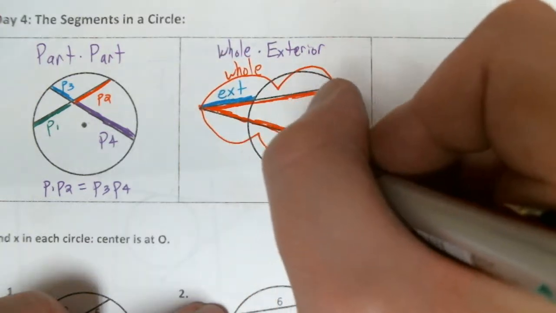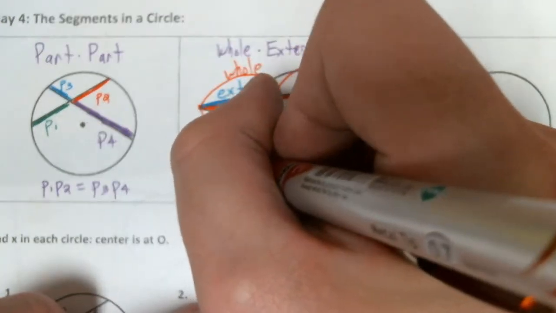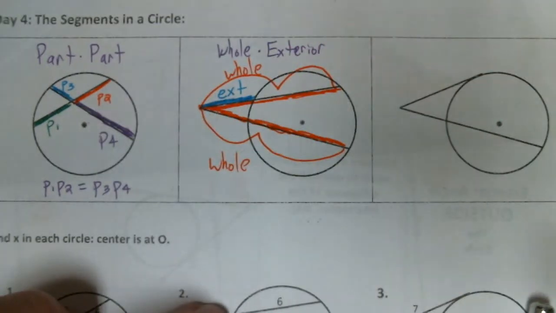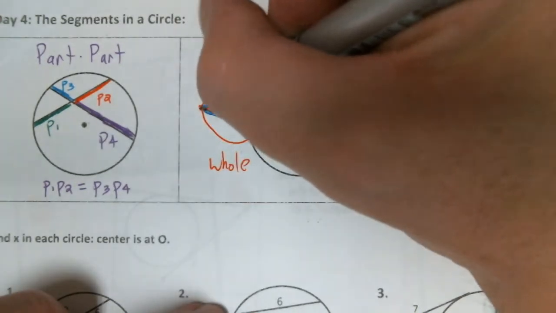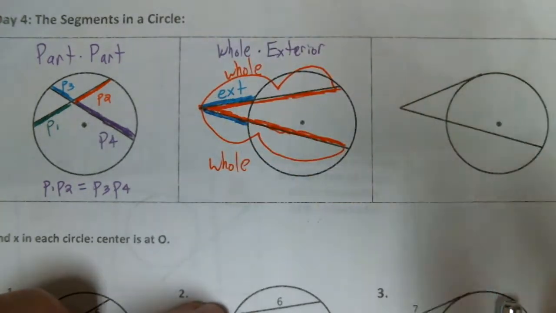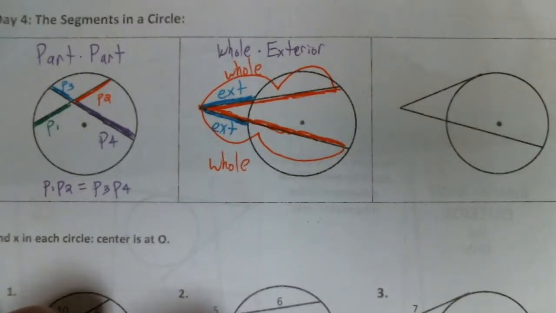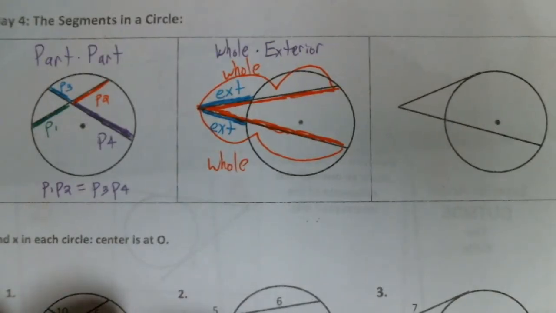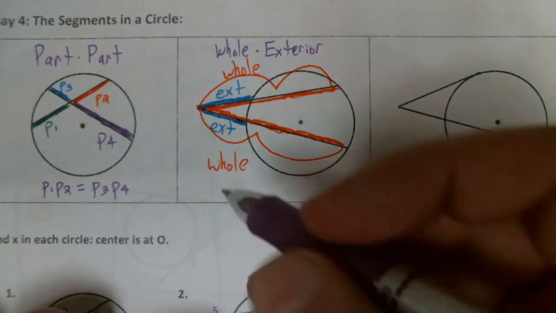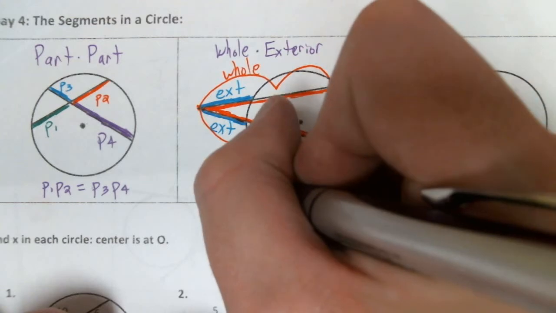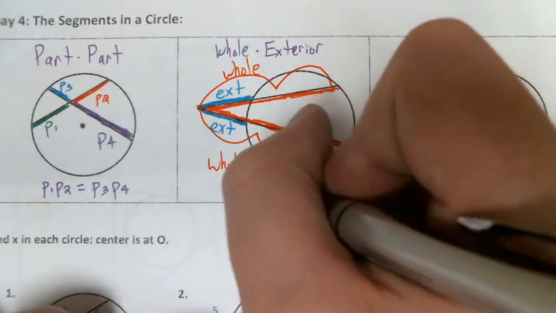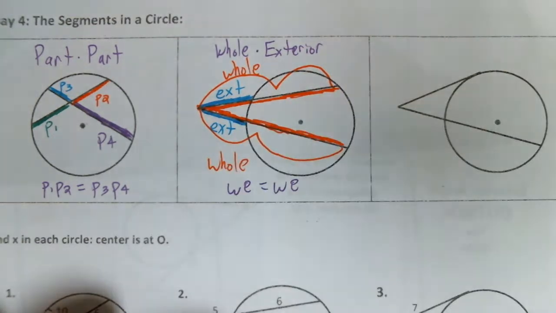And we can draw the symbol again. So that is the whole piece. And again, we've got the blue outside exterior piece. I'll label that EXT. Okay, whole times exterior. So our formula here is whole times exterior equals whole times exterior.